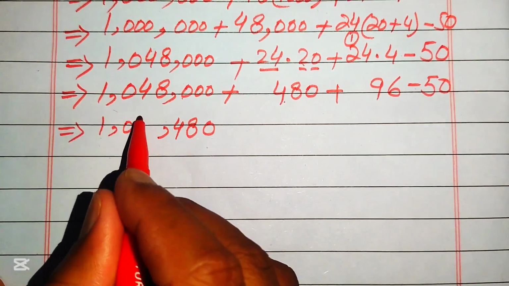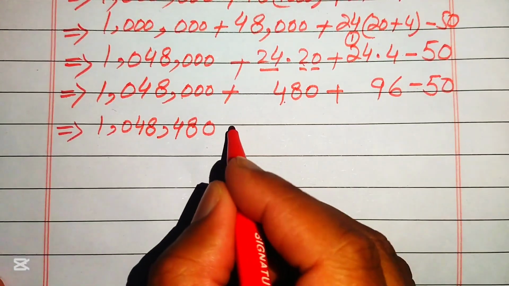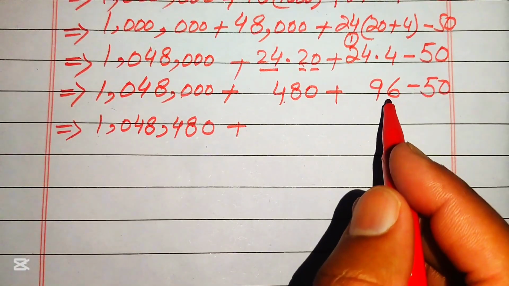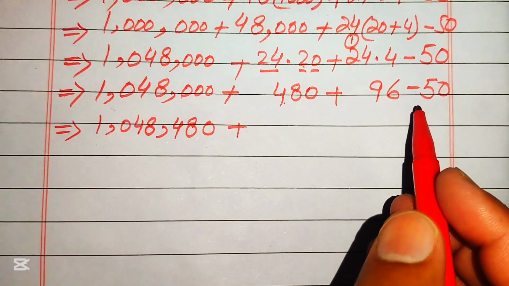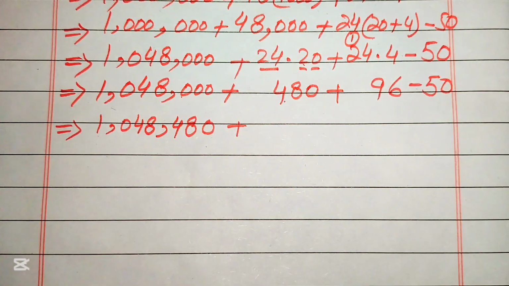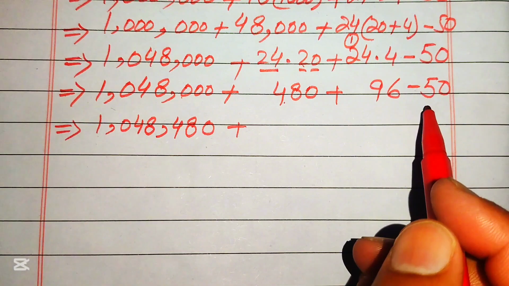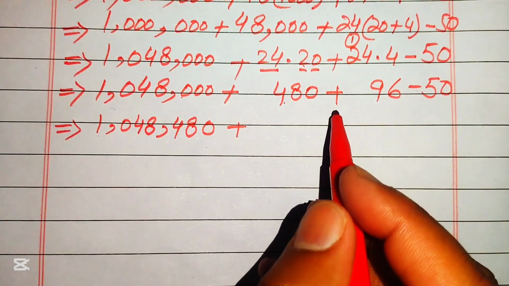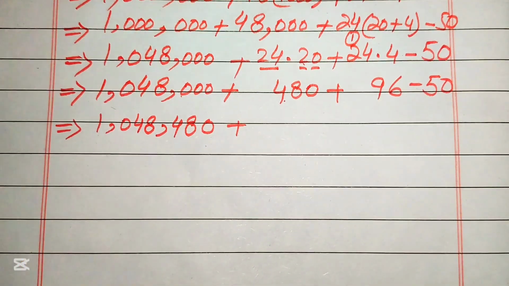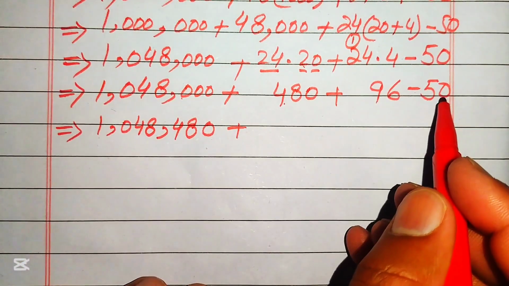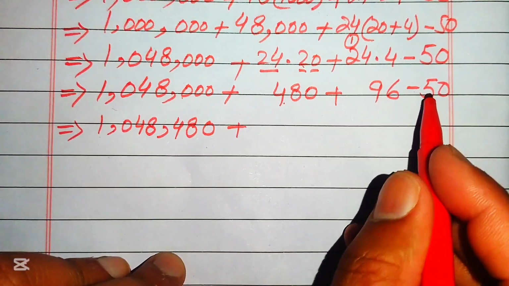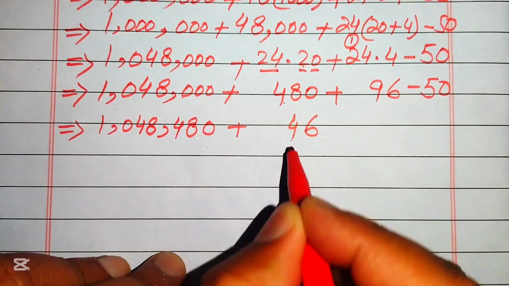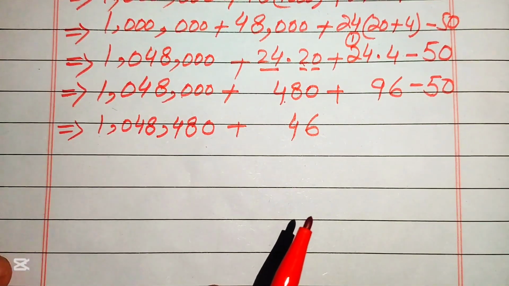Plus, here we have 96 minus 50. First we need to subtract 96 minus 50. When you subtract 6 minus 0, we get 6, and 9 minus 5 we get 4. So the remaining value is 46 only.